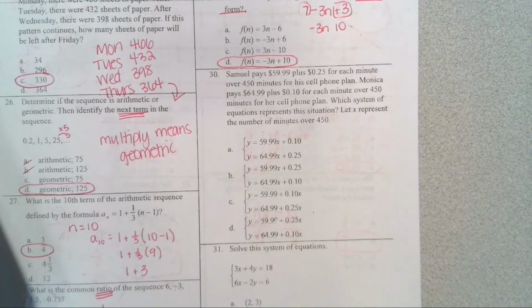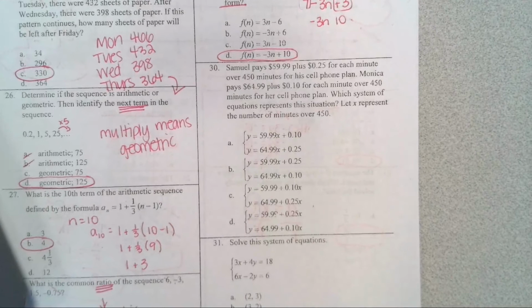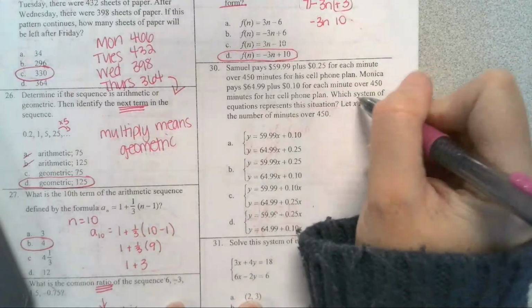That's one I circled. Samuel pays $59.99 plus 25 cents for each minute over 450 minutes for his cell phone plan. Monica pays $64.99 plus 10 cents for each minute over 450 minutes for her cell phone plan. Which system of equations represents this situation? Let X represent the number of minutes over 450. I want you to circle this here.